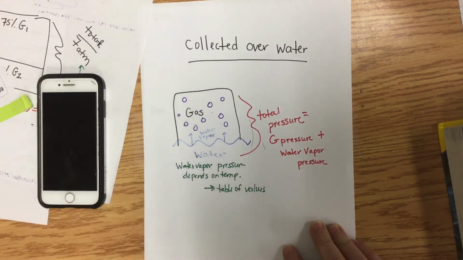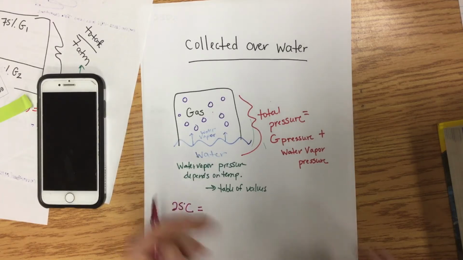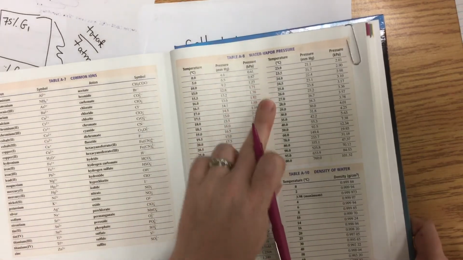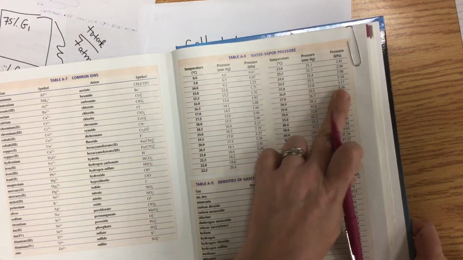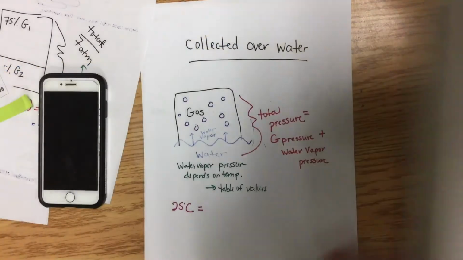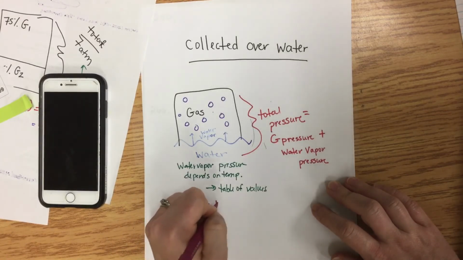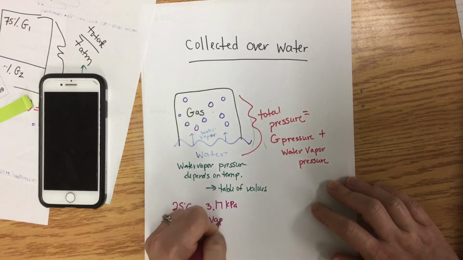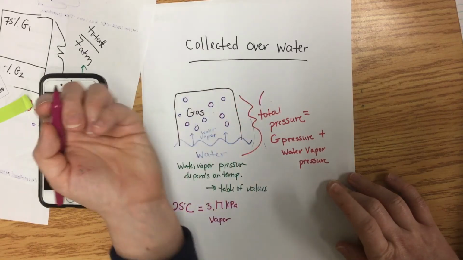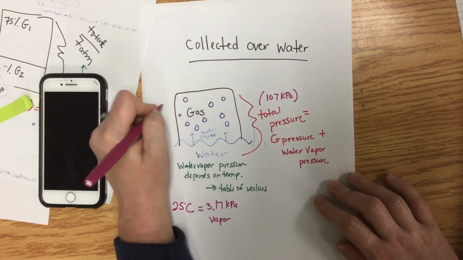So let's just say the temperature is 25 degrees Celsius. Then I would need to go to my table and say, okay, at 25 degrees Celsius, let's say we're working in kPa, the pressure is 3.17 kPa. So I'd write down 25 degrees Celsius is 3.17 kPa for the vapor pressure. And let's say that I knew that the total pressure in the problem was 107 kPa. Well, what's the pressure of the gas?